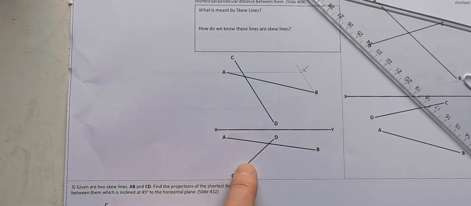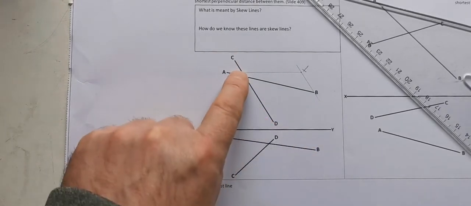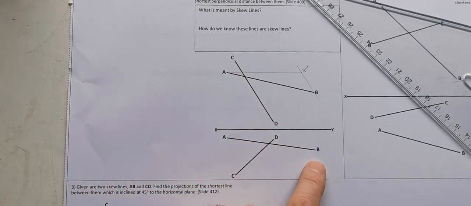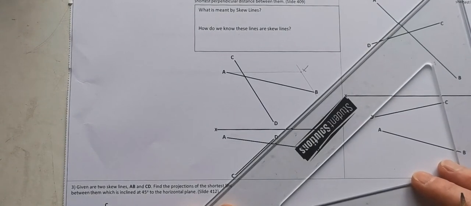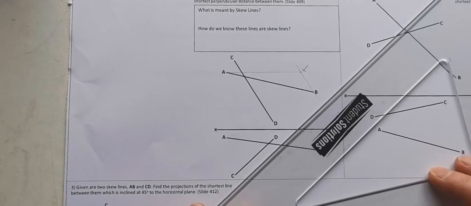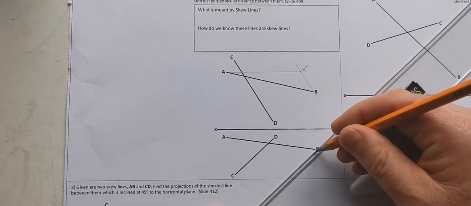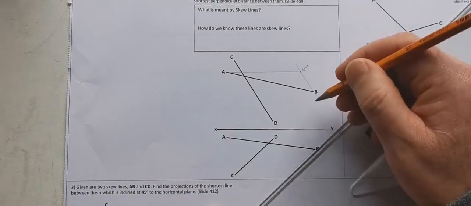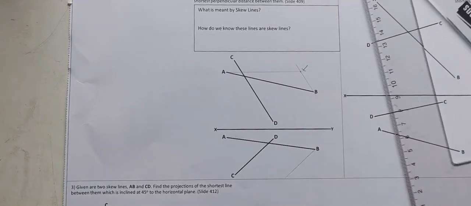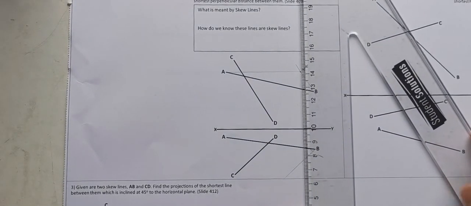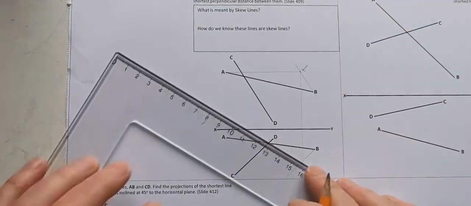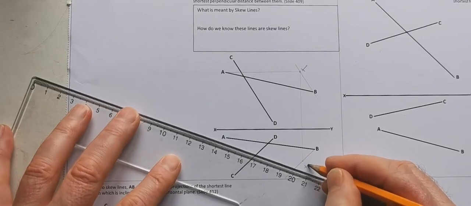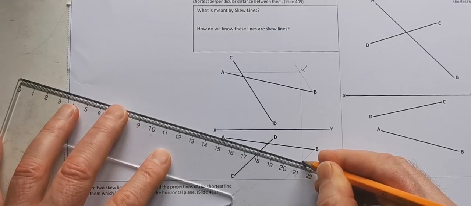I want to go parallel to CD through B. So parallel to CD from B. And I'm going to be coming down then from X, to find X in plan. And that gives me a line here on plan then, XA.